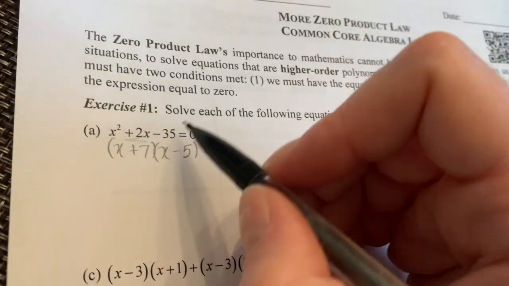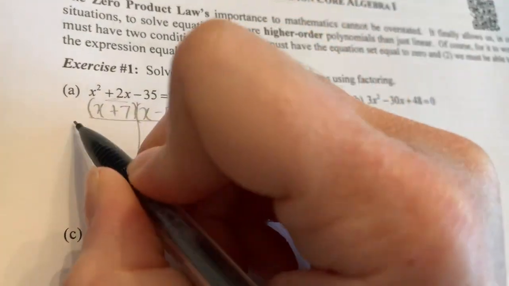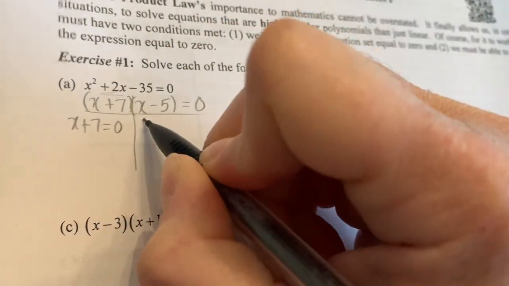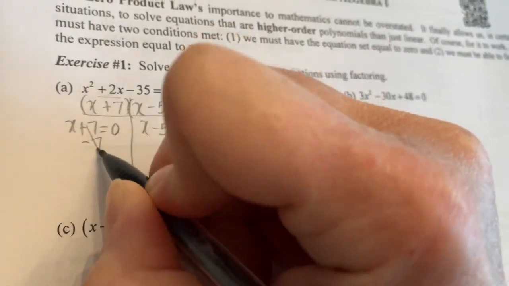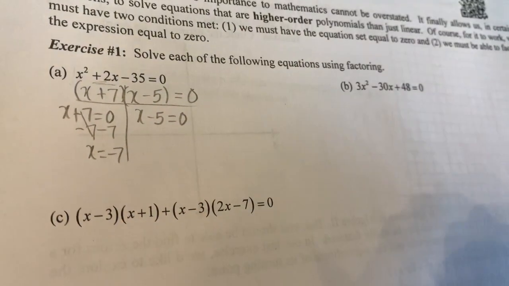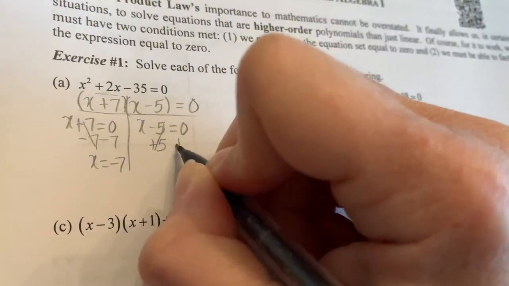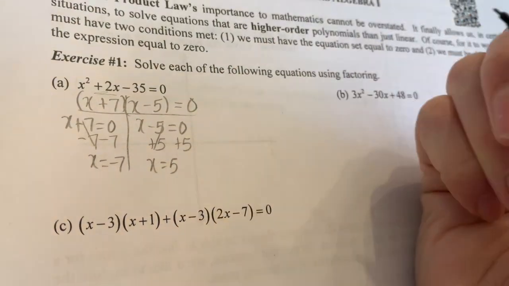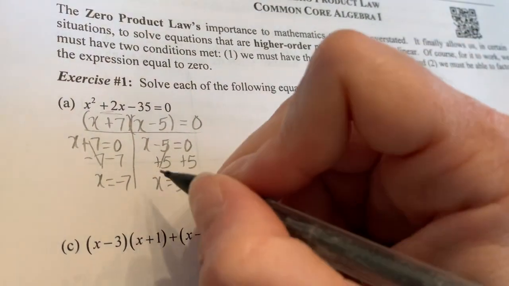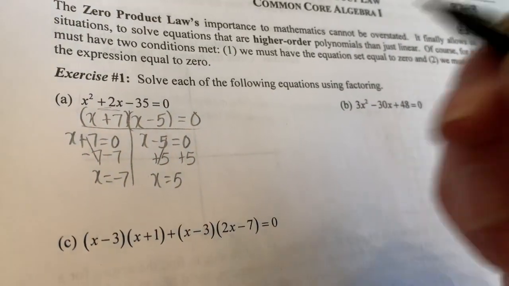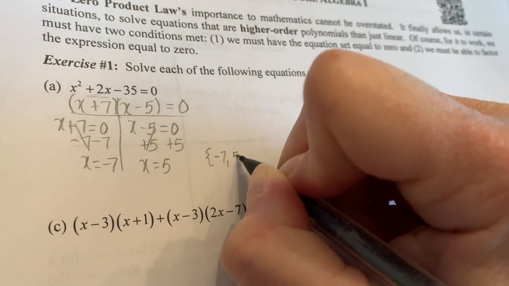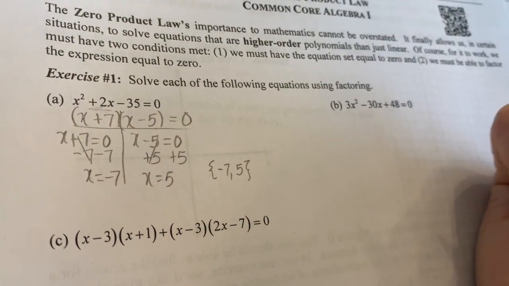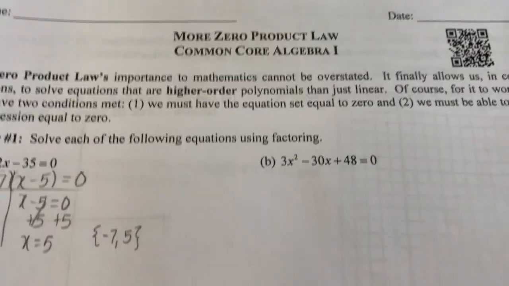Okay, so remember what we do here is we split it up. We set each piece equal to 0, and we solve. On this side, x is equal to negative 7. And on this side, x is equal to 5. So my two zeros of this function would be negative 7 and 5. And writing it as a solution set, which I've been doing, you would put the smaller one first, negative 7, comma 5.